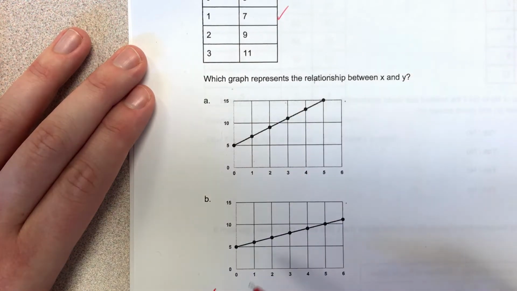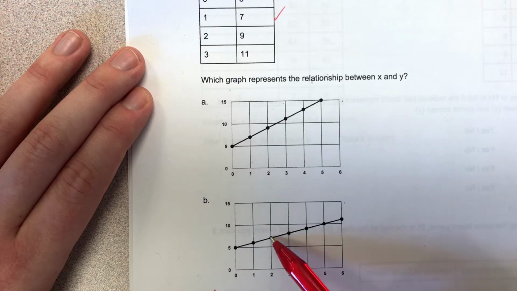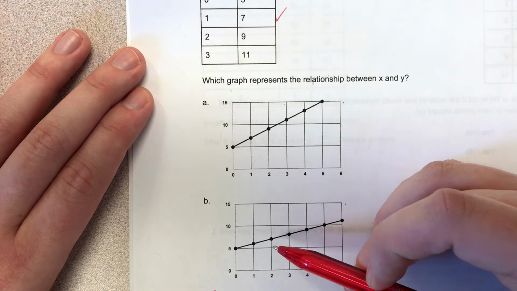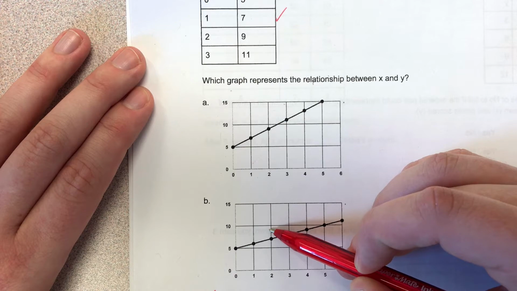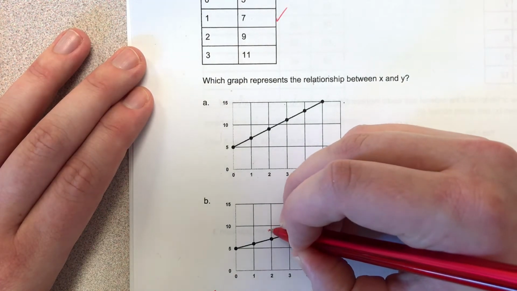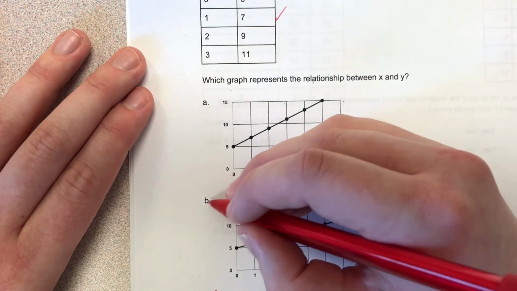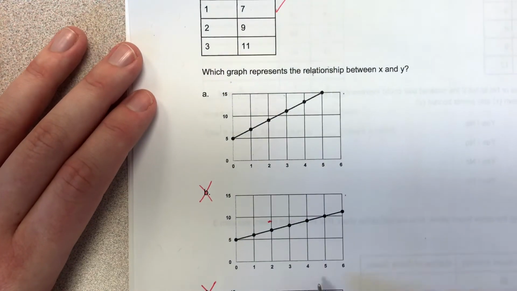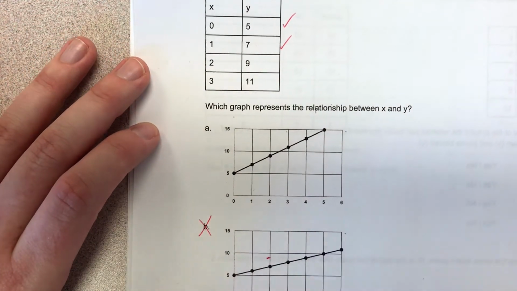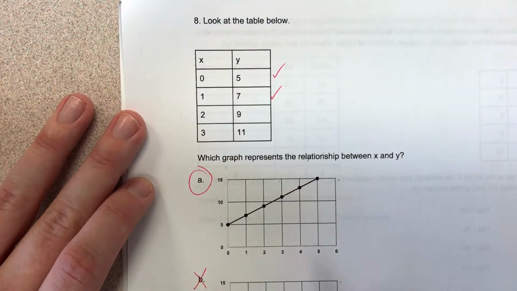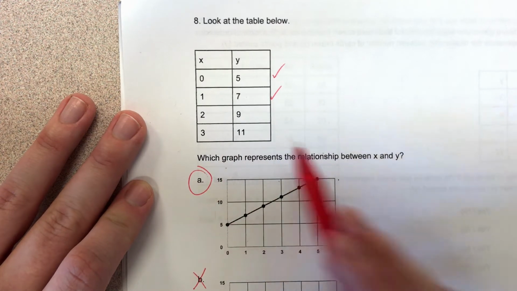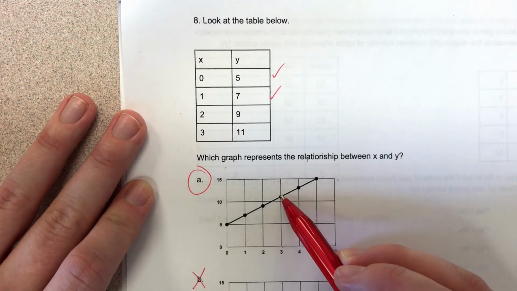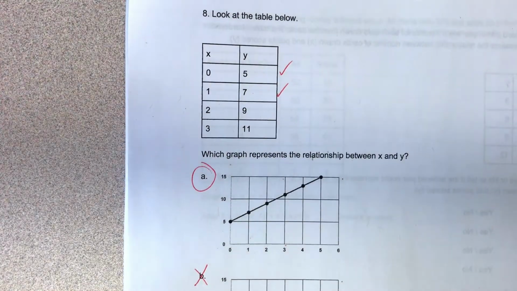That looks right. If we look at B, we go over to 2 and up. This definitely is not 9 because 10 is right here and we're looking between 5 and 10. So there's 5 points between this. 9 should definitely be up here closer to 10. So I'm going to say B is not going to be a good graphed version of this table. So A is our answer for this one. A is correct because if we go 2 and 9 and then 3 and 11, 3 and a little bit above the 10, that looks perfect. So A is the answer for number 8.